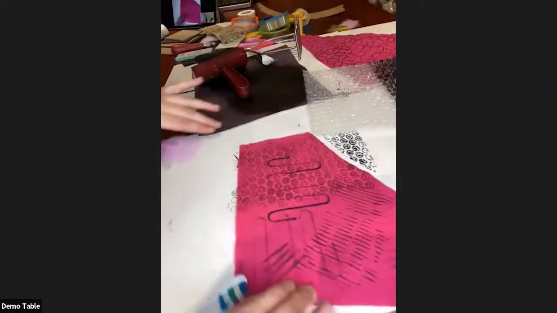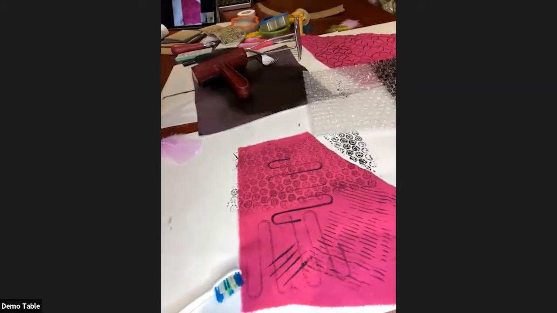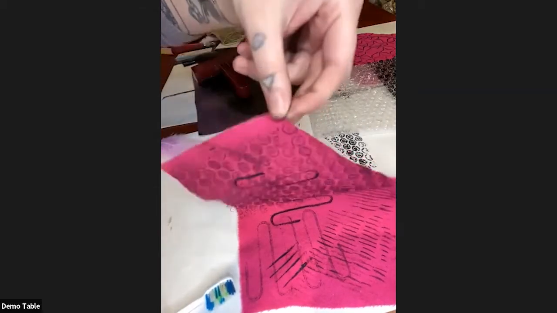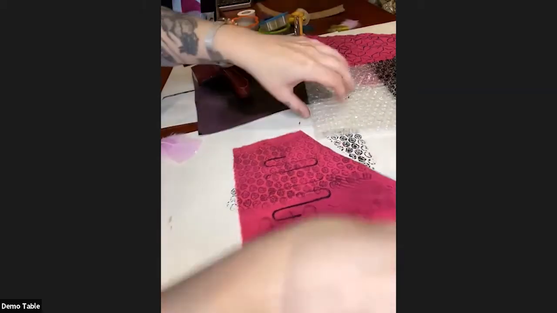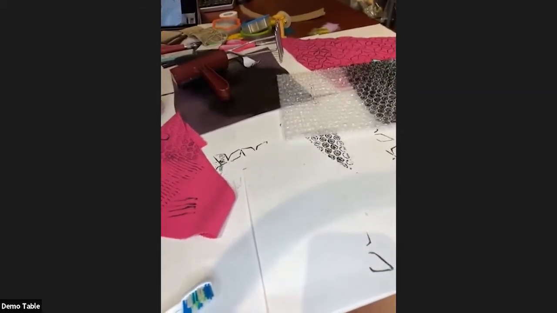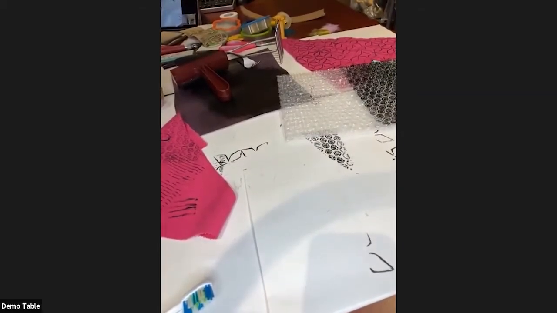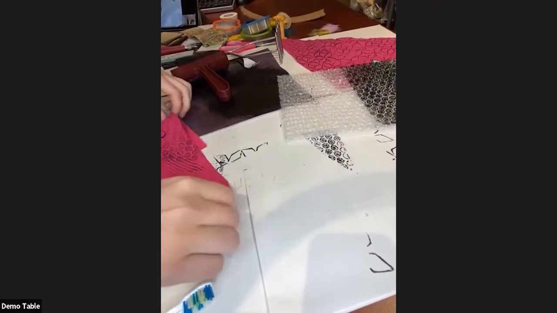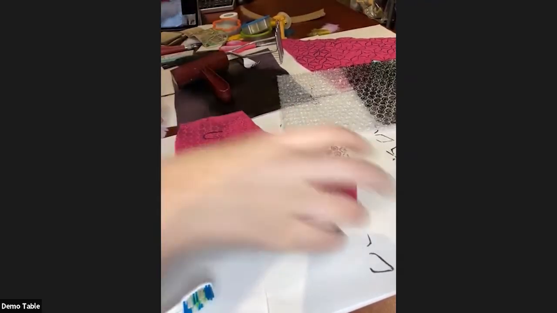Wow, this is already so much better than the boring pink fabric I had before. It's a lot more enticing to me. And of course, it makes brilliant prints on paper. So if you're a surface designer, if you like illustrating, if you like working on paper, this is even easier to do on paper and looks amazing.